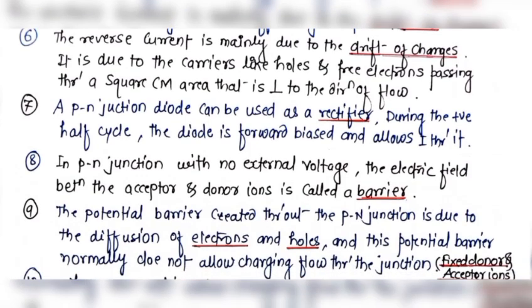Reverse current is mainly due to the drift of charges. It is due to the carriers like holes and free electrons passing through a square centimeter area that is perpendicular to the direction of flow. A PN junction diode can be used as a rectifier. During the positive half cycle, the diode is forward biased and allows current through it.